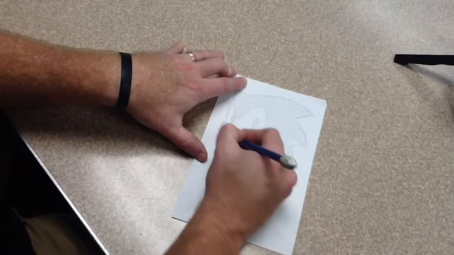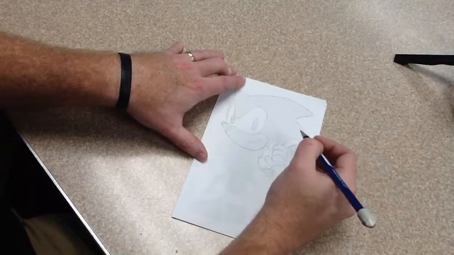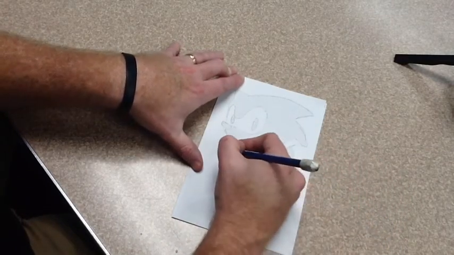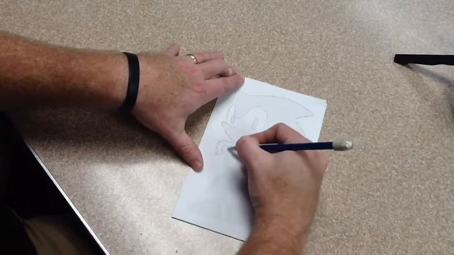Just depends on where you are in the building, how easy of an access you've got, or which students you're sending out there, how easy it is to supervise them at that time.